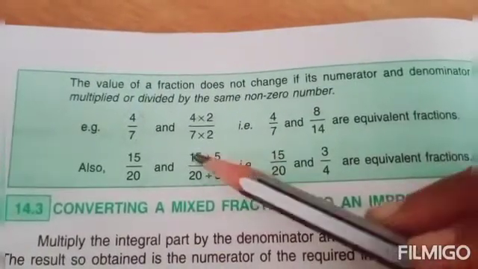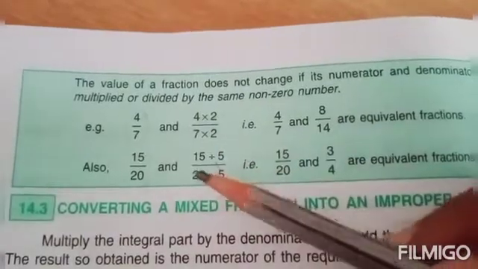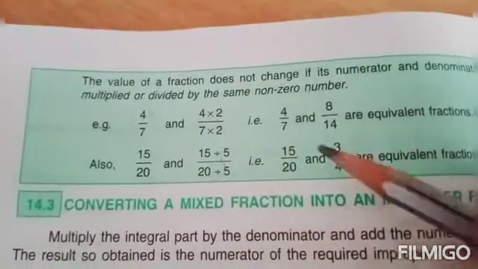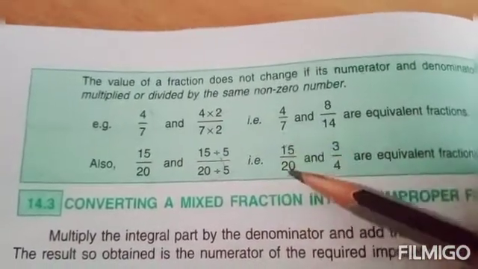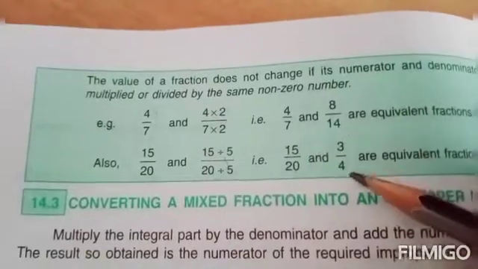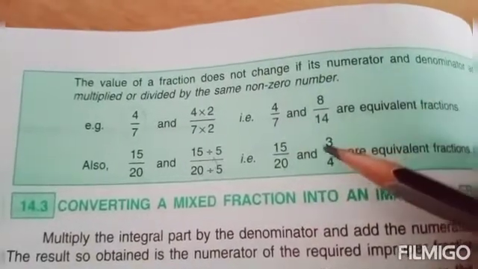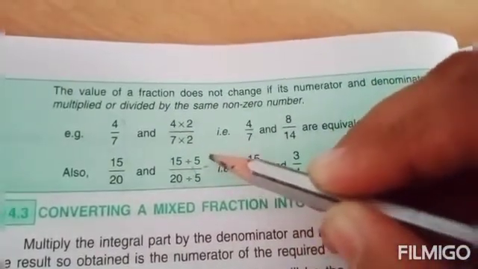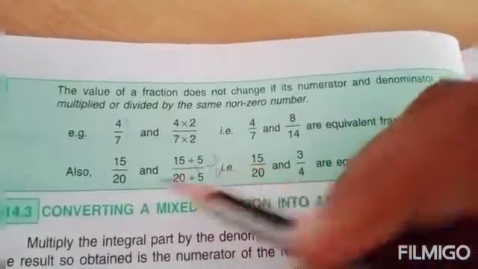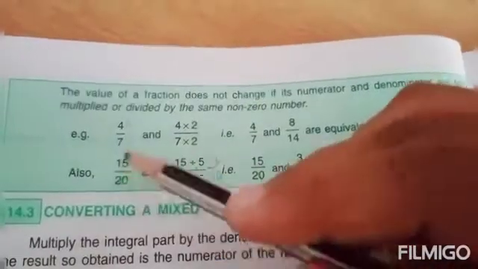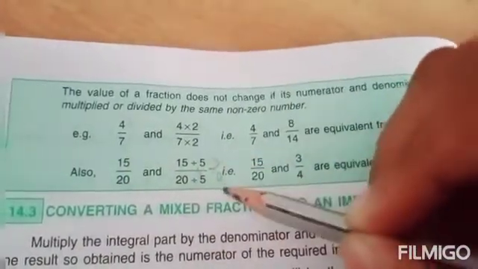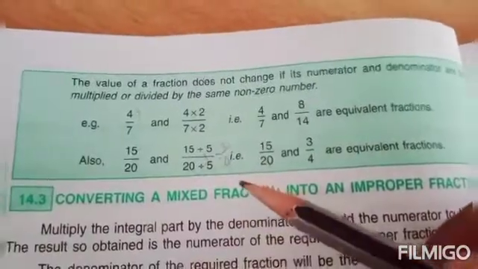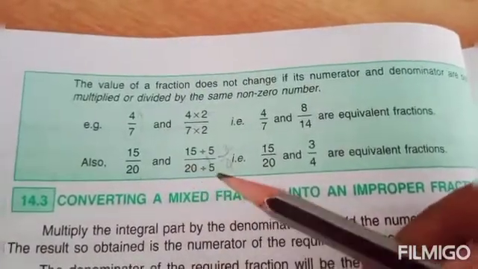So what will we get? 15 divided by 5 is 3 and 20 divided by 5 is 4. So 15 by 20 and 3 by 4, they are equivalent fractions. If we divide numerator and denominator, 15 and 20, by 5, we will get 3 by 4. And these two fractions, 15 by 20 and 3 by 4, are equivalent fractions. Their value is the same.